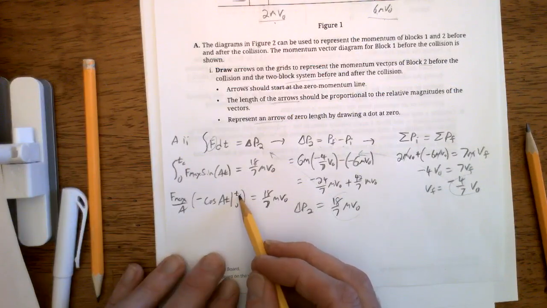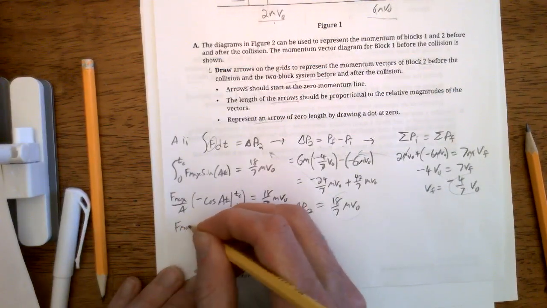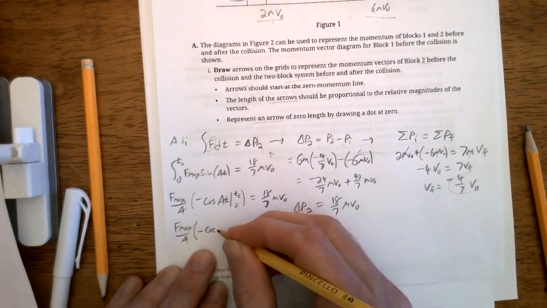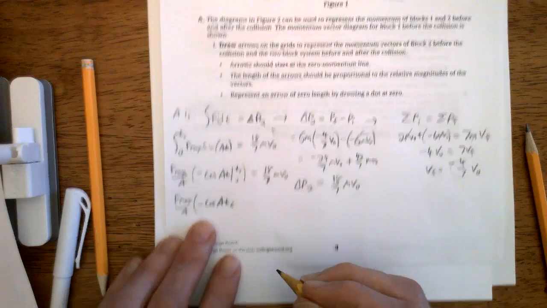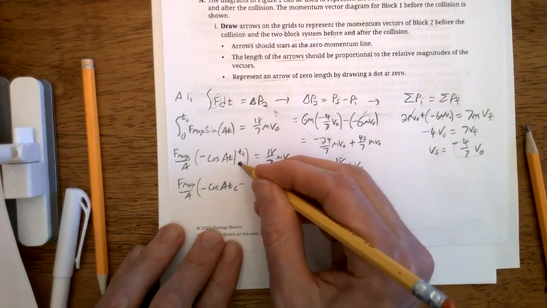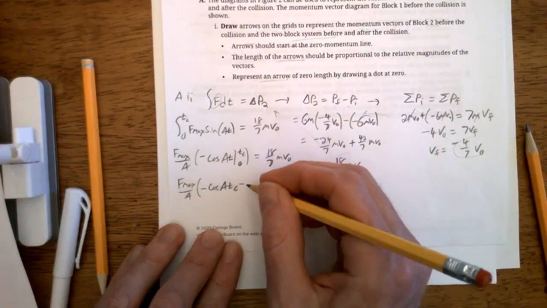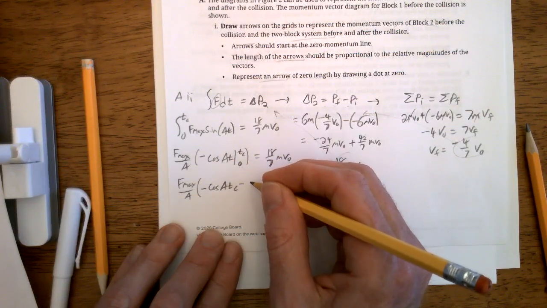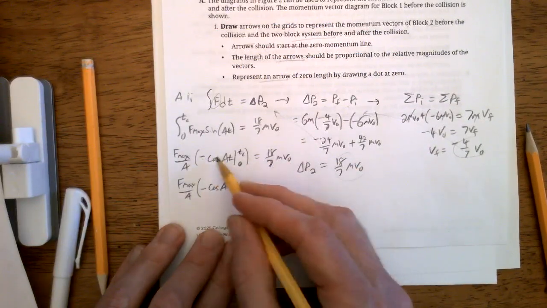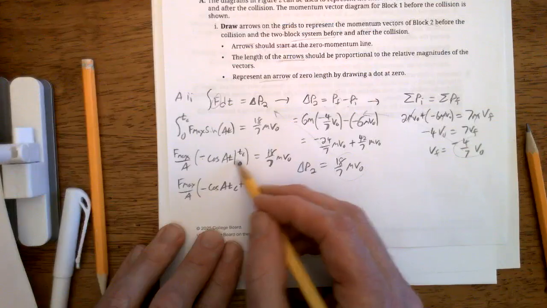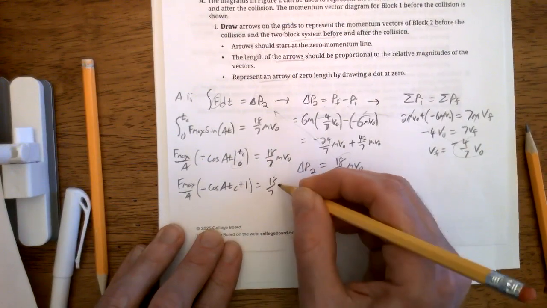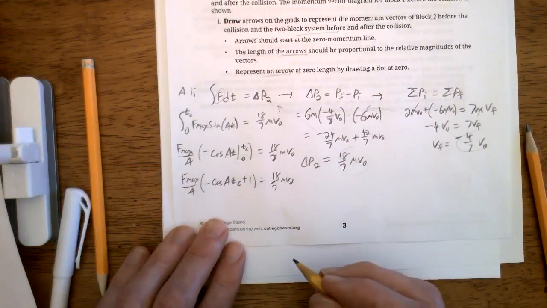So evaluating this at Tc, so let's see, Fmax over a, and then this is going to be negative cosine a times Tc minus, and then when I put in 0 for there, I get 1. It's a minus negative 1 actually, so it's going to be a plus 1, because I'm evaluating at this limit of this interval, so it's plus 1. And that equals 18/7 mVo, and then it's just a mess here, right?